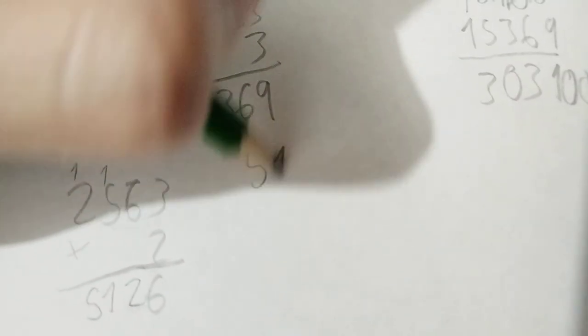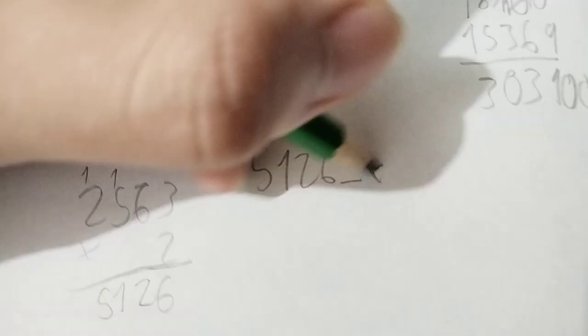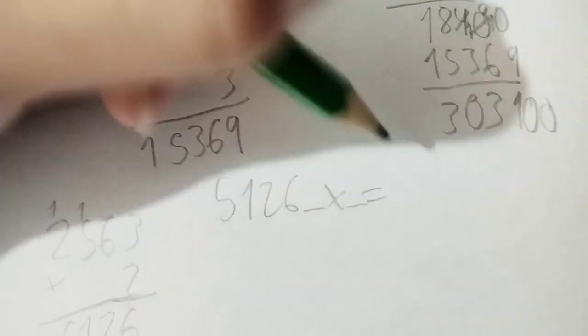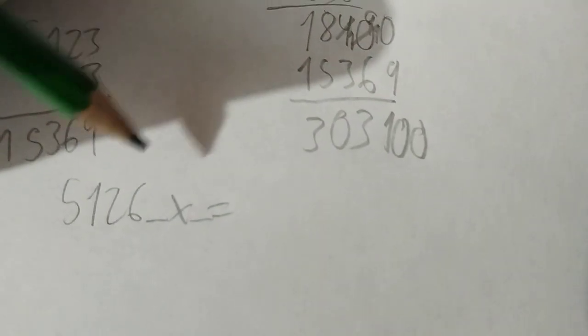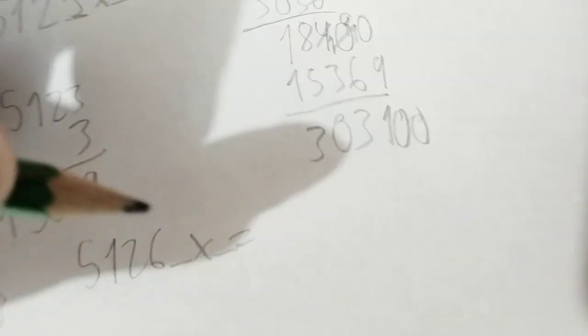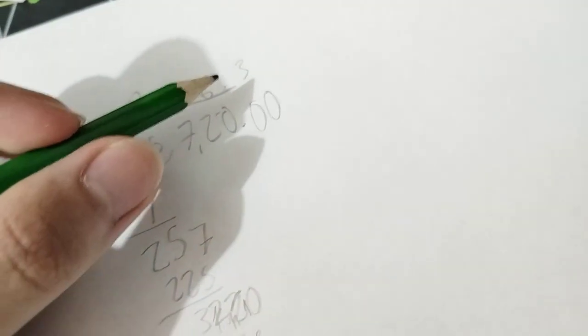You should get 6, 12, 5, 5126. 5126 blank times blank equals what? Okay, we're getting really close to our answer.